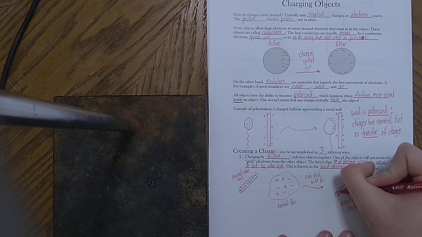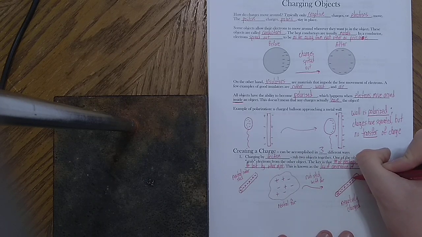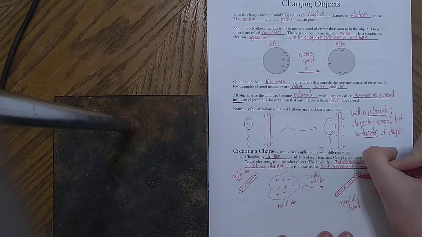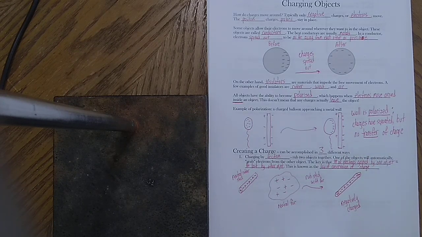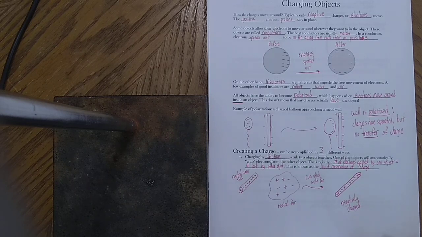Because now there are more negative charges than positive charges. Oop, I missed one. Put that one on the end. Okay. How many more? Well, I still have my 4 positive charges. However, I now have 1, 2, 3, 4, 5, 6 negative charges.